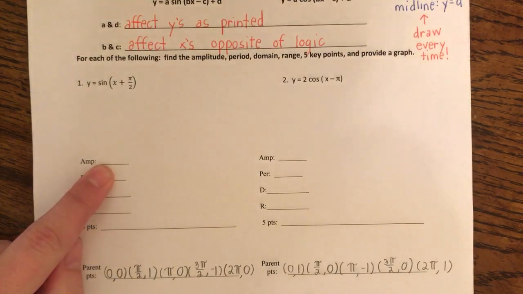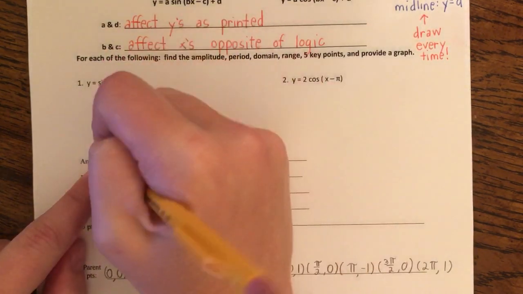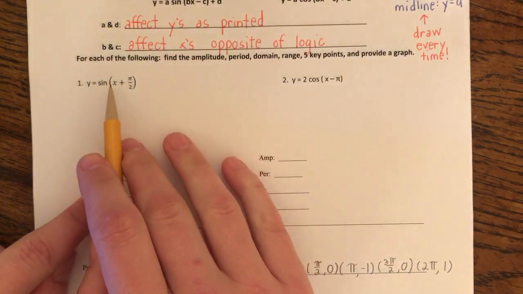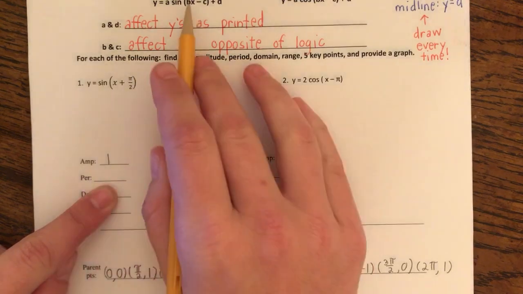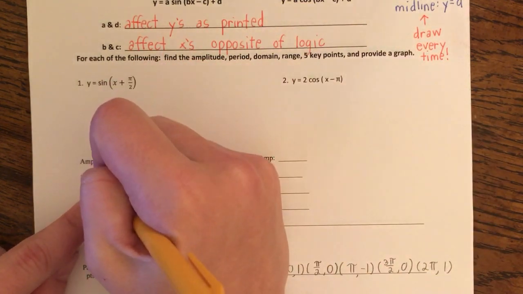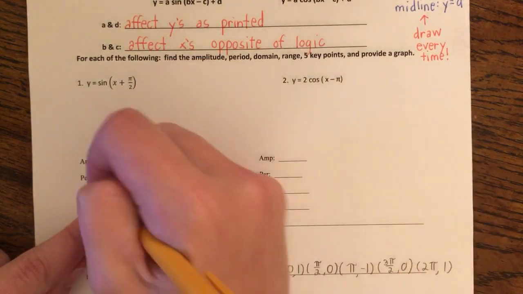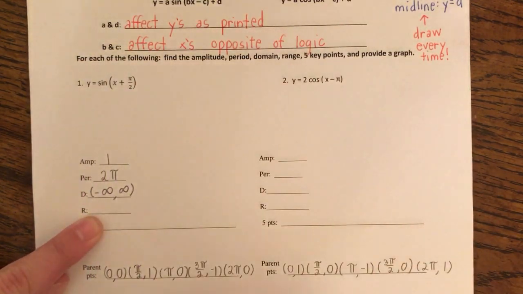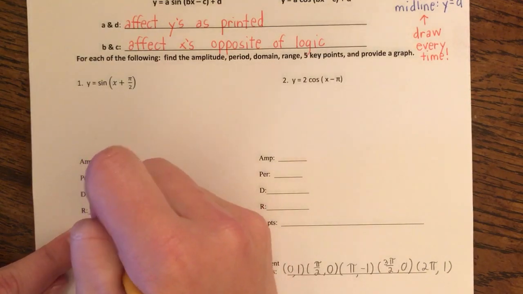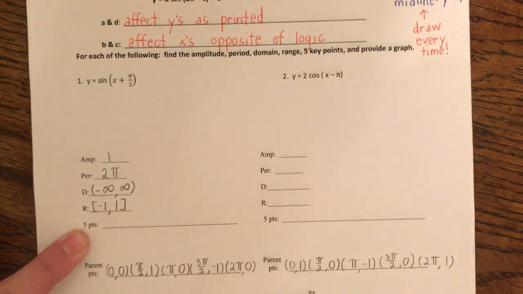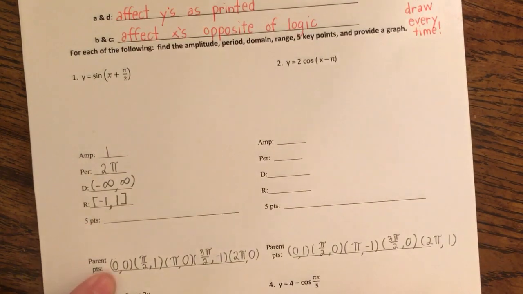So amplitude, the absolute value of A, will be 1 for this graph. Period: our B value here, remember the number in front of x is still 1, so our period is still going to be 2 pi. Our domain is negative infinity to positive infinity. Our range, because the amplitude is 1, is still negative 1 to 1. So let's talk about our points. How will our points be affected?